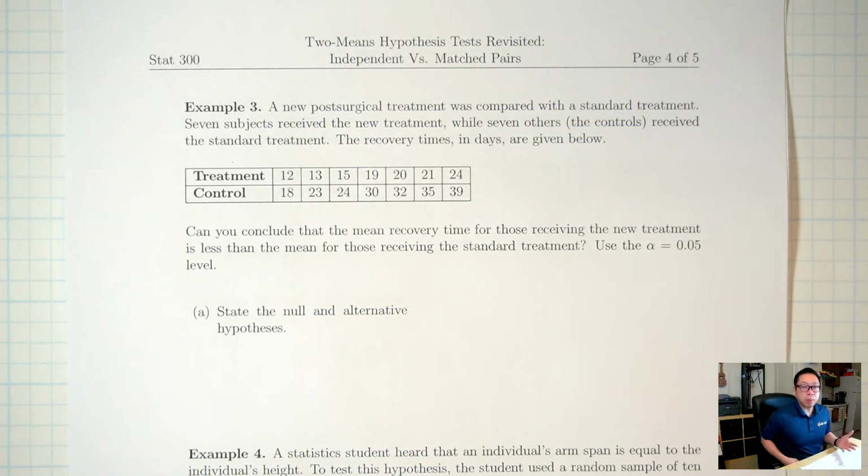For the remaining examples in this section, let's just go through and decide whether it's independent or matched, and then write down the correct H0 and H1, because I think that's the hardest part. Example 3. A new post-surgical treatment was compared with a standard treatment. 7 subjects received the new treatment, while 7 others, the controls, received the standard treatment. The recovery times in days are given below. Can you conclude that the mean recovery time for those receiving the new treatment is less than the mean for those receiving the standard treatment?